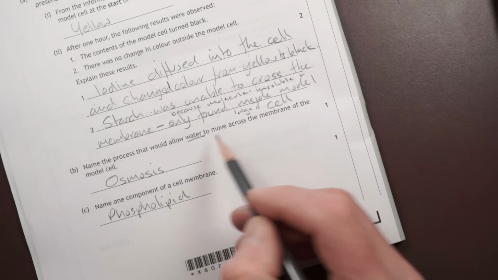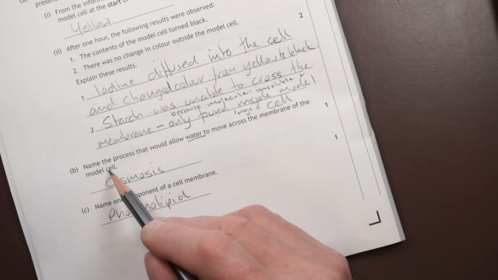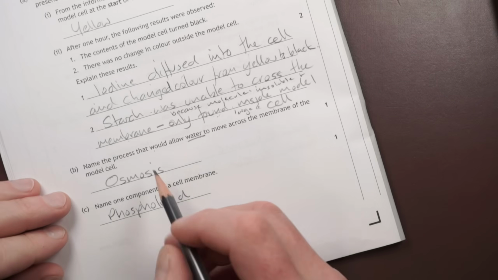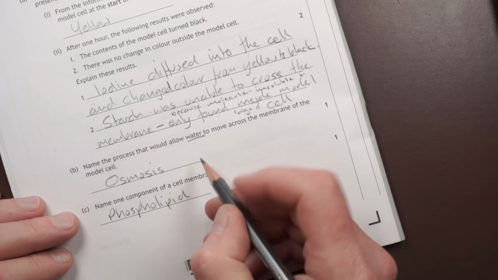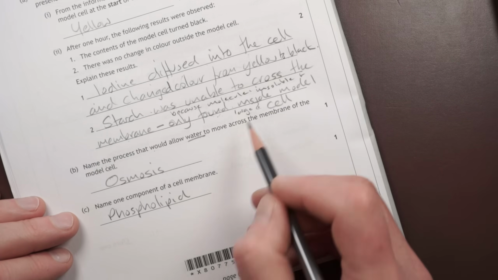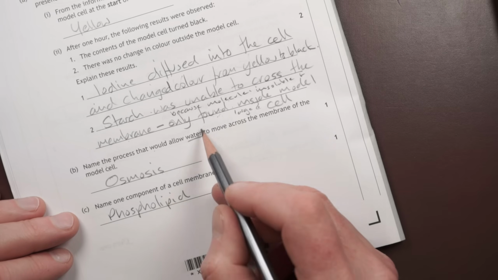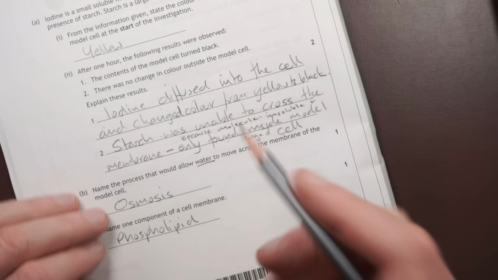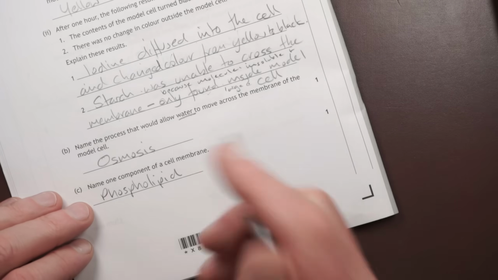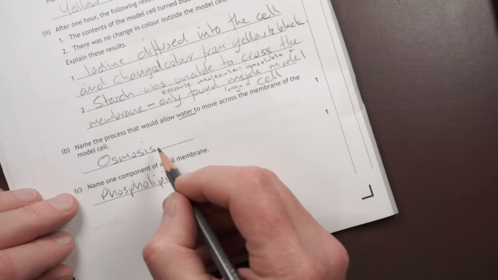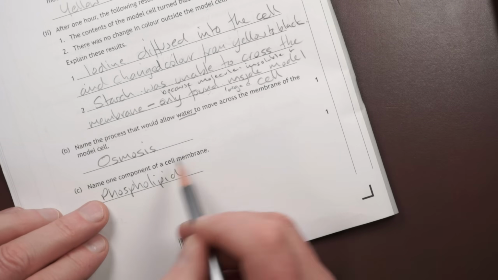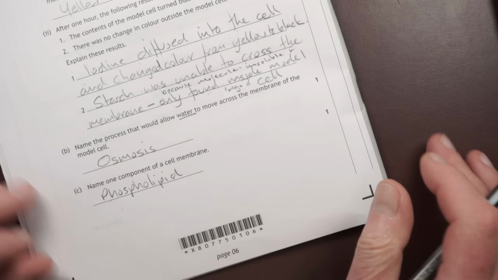Anyway, name the process that would allow water to move across the membrane of the model cell. Remember, water only moves by one way in biology, and that's osmosis, because we're not going to have any proteins in this model cell doing active transport. There's no ATP in that system, so it all has to be osmosis. And name one component of a cell membrane: phospholipid. You could also say proteins in National 5. That's the other thing we talk about.